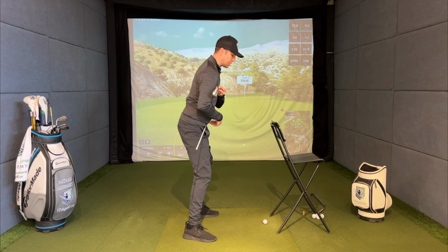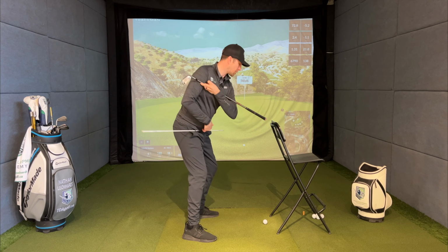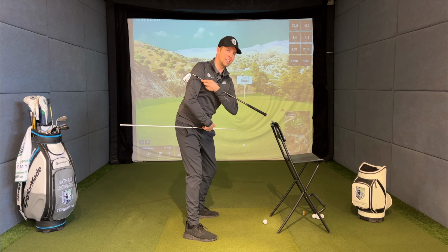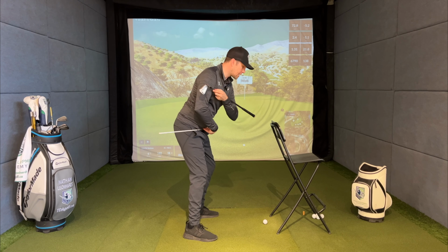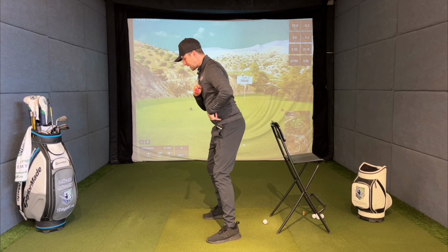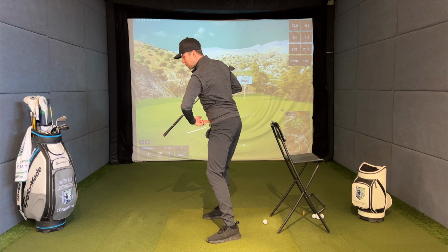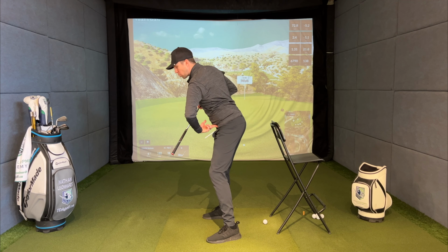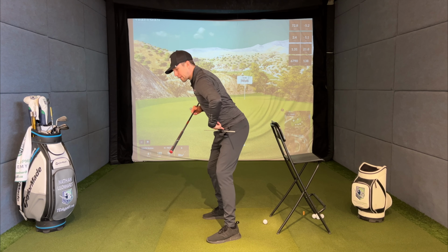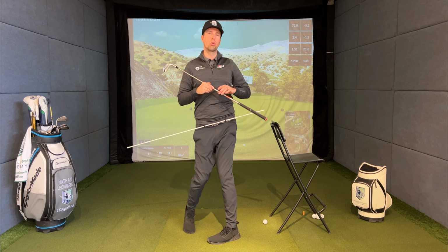Really powerful drill. We start small and we're going to start speeding it up. Essentially, just like I said, we need to learn to get this working under us as we're rotating. Sometimes I like to think about taking, at the top of the swing, the front of that lead hip and pushing it back as you're rotating and through. Okay, so a really good drill.